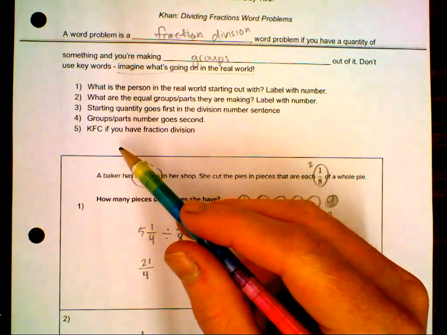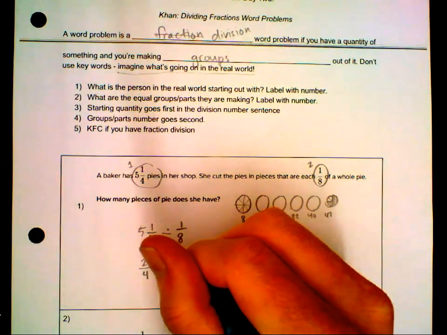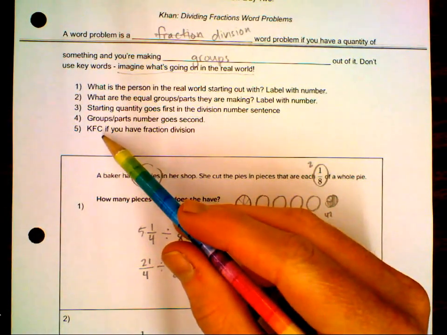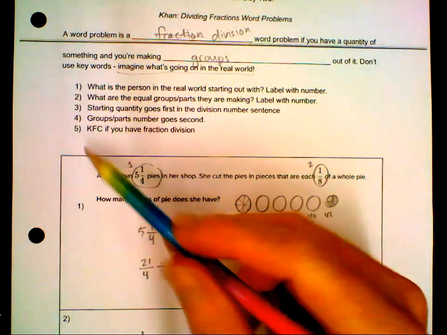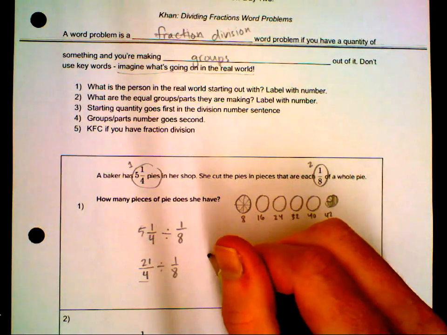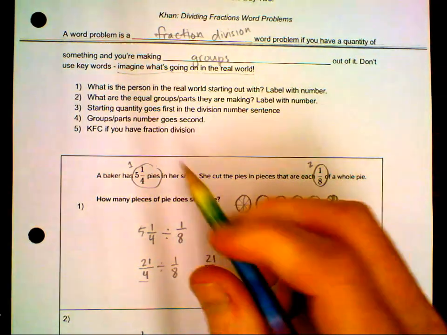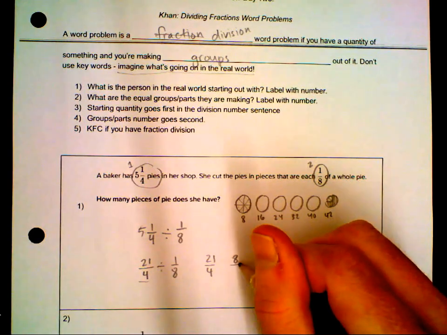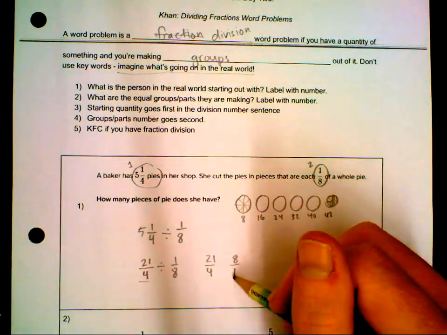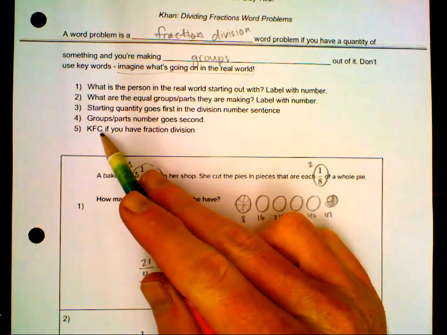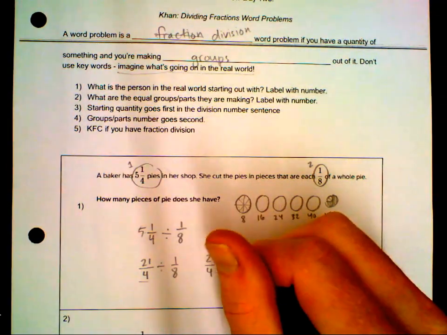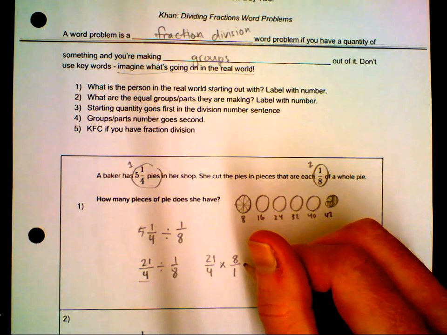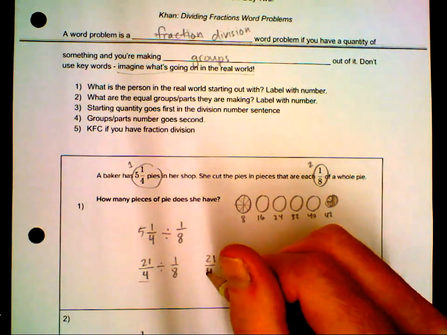And now, I'm actually just going to write this again. Then I'm going to do KFC. KFC means I keep the first one, so that's 21/4. I flip the second fraction, so that's 8 wholes, or 8 over 1, and then I change the operation. So instead of division, I'm now going to multiply. And I can cross cancel because I know that 4 and 8 have a common factor.